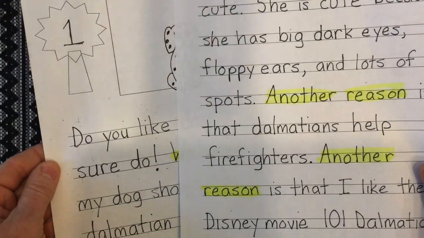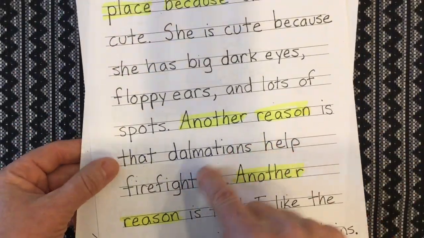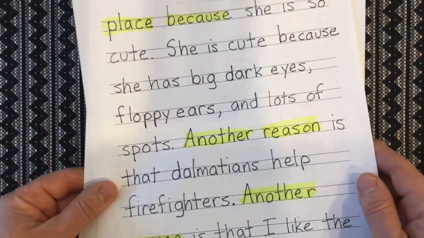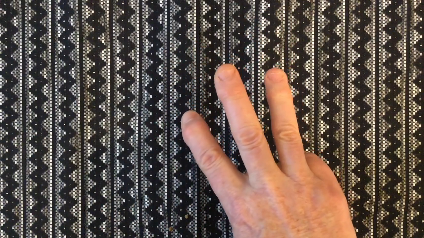Reminder, in mine, I gave lots of reasons, right? I said because she's cute, because Dalmatians help firefighters, and another reason is because I like the Disney movie. You should try to think of at least 2 or 3 reasons why you're picking one item from your collection as your favorite. When you've decided which one is your favorite, you can start writing about it.